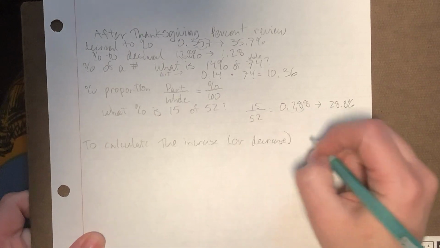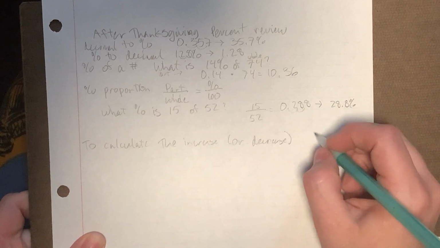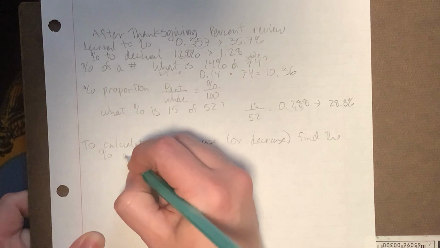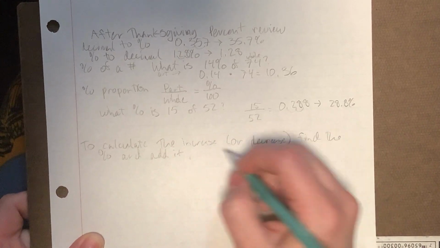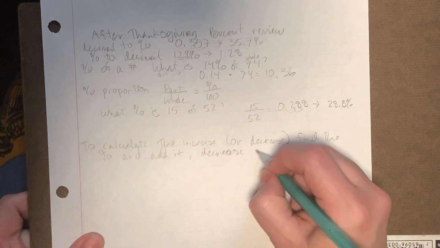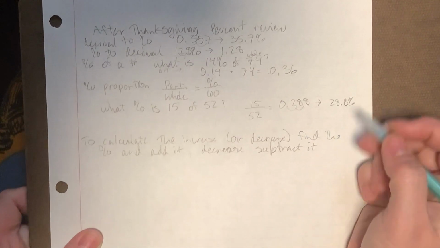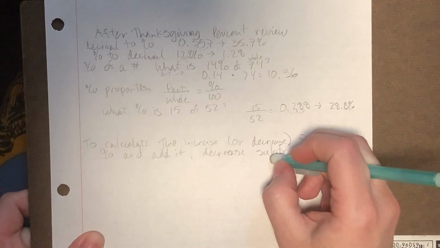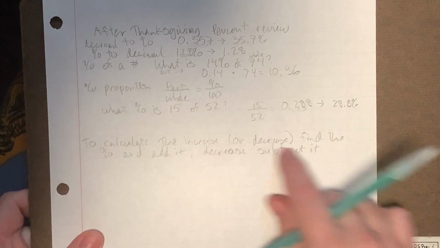if they give you a percent, so for the increase, you find the percent and add it. For decrease, find the percent and subtract it. So when we do our next assignment, which is on discounts and sale prices and stuff, we'll be doing that there.